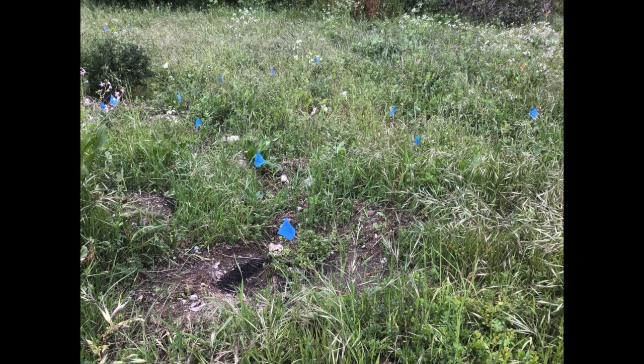So if you look closely, you probably saw all these blue flags that were next to all these native plants that our volunteers had planted.